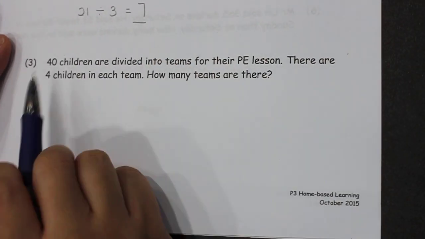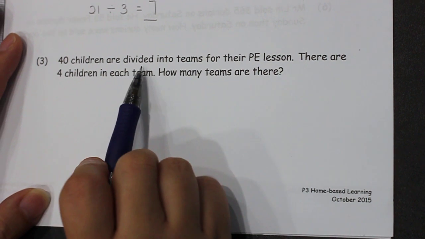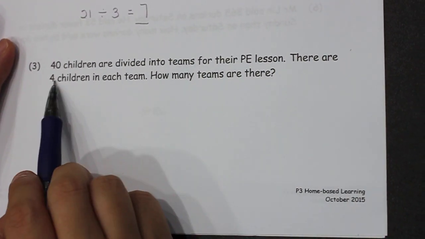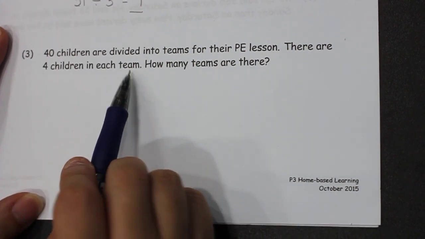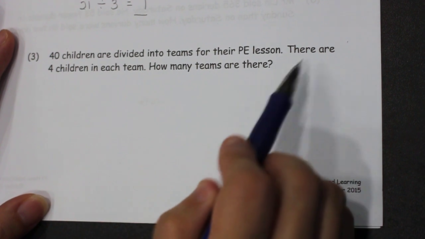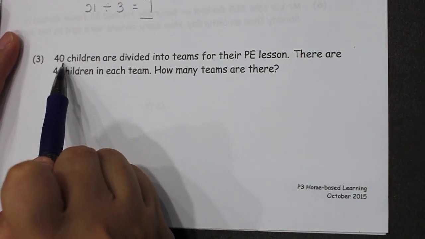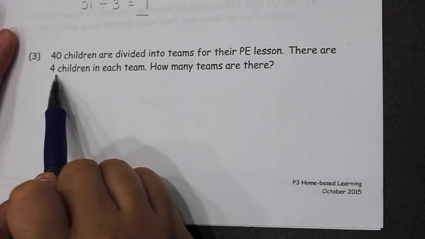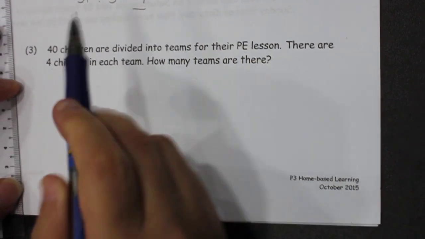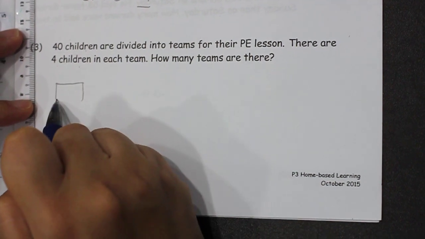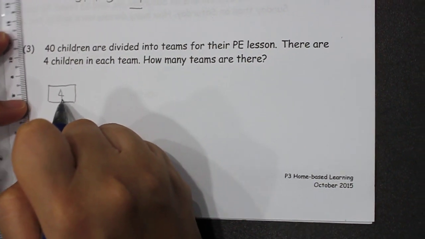Question number 3. 40 children are divided into teams for their PE lesson. There are 4 children in each team. How many teams are there? From this question, we know that there's a total number of 40 children. We also know that in each team there are 4 children. So we are going to draw 1 team with 4 children.